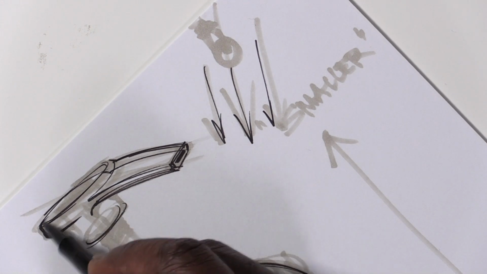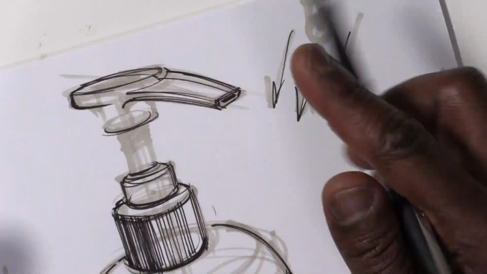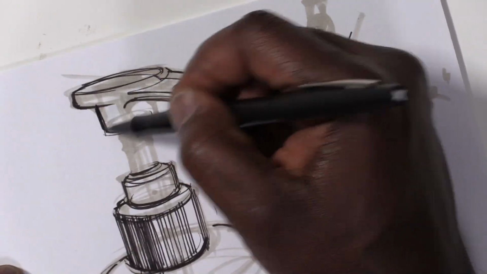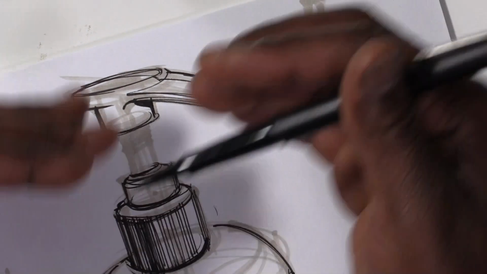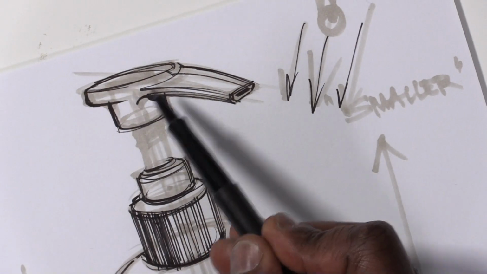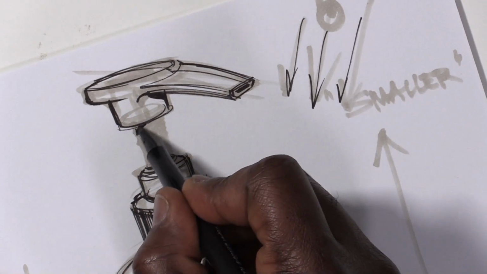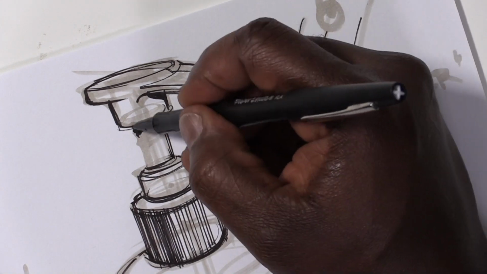So just even taking some liberties, but we have the general geometry, a cylinder with the spout that transitions here. Add some line weight, a little bit of a shadow because there's an overlap. There's two things that are on top of each other. So right in there, just a little bit of shadow. Same thing on the neck, like so.